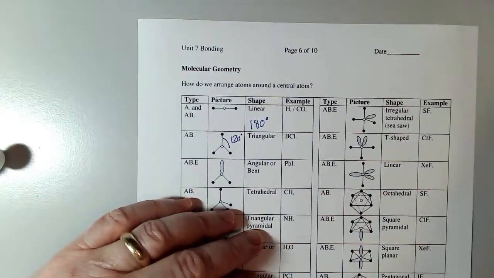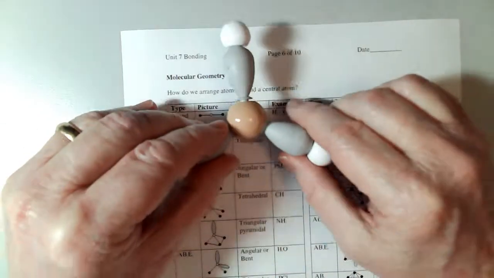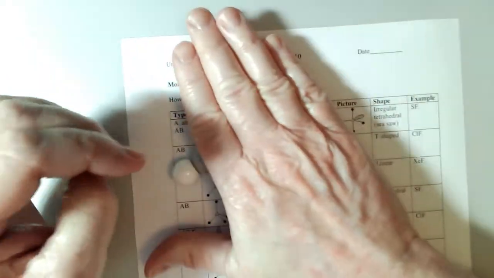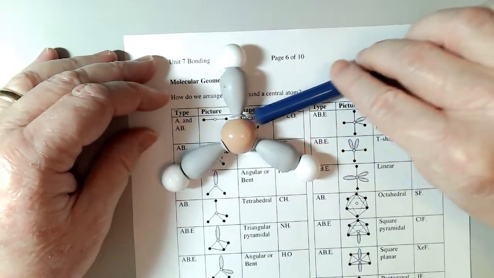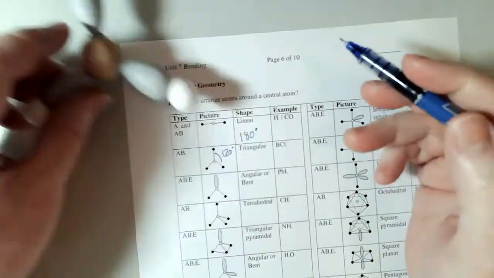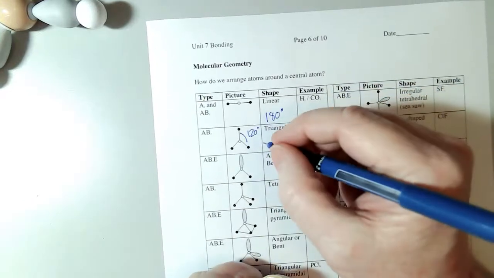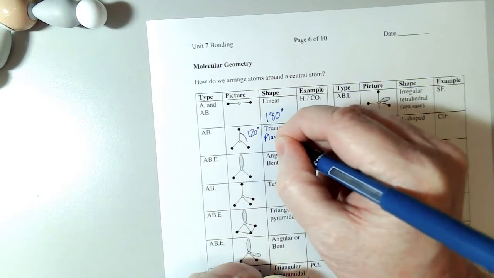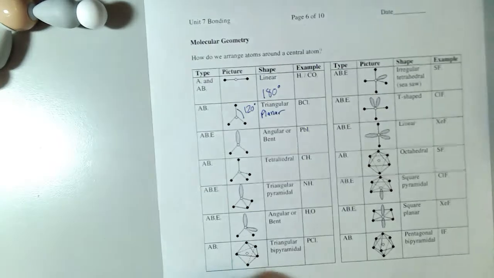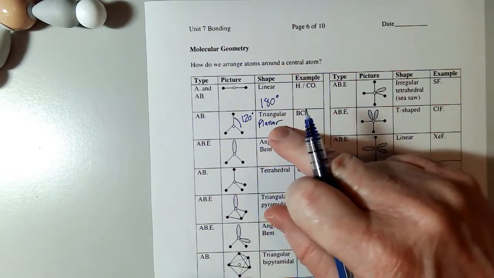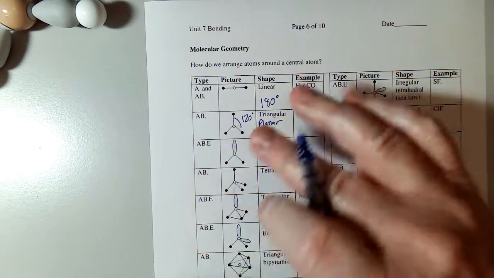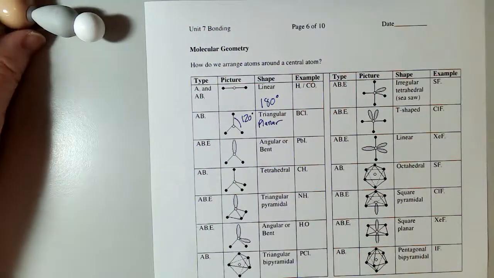Now, one thing that's incredibly important about this is the fact that it's flat. It is perfectly flat. If I try to put my pen underneath it, that won't work. So some people call it triangular. Some people call it triangular planar. I kind of like that name best. And some books even just call it planar. I'm not very fond of that name because there are other things that can be flat also.